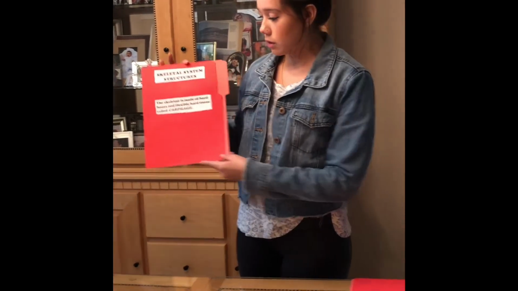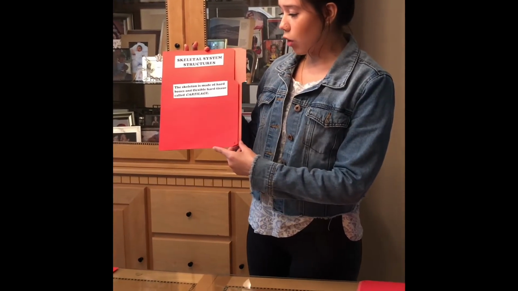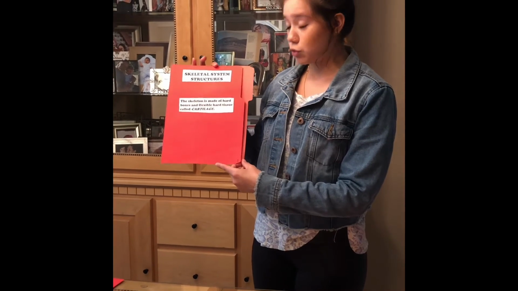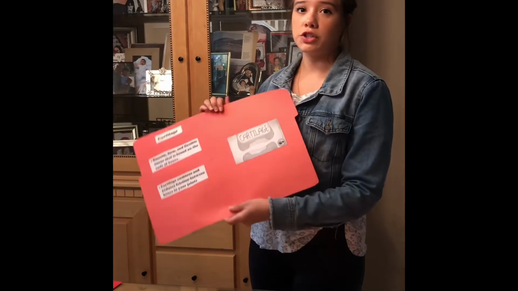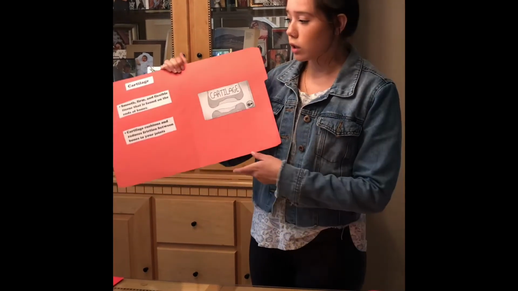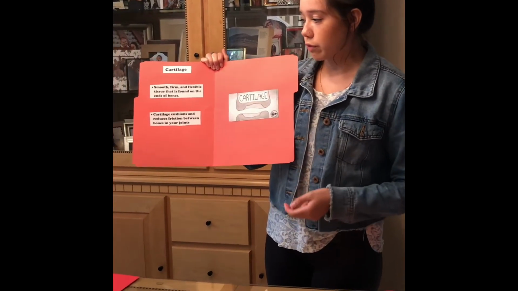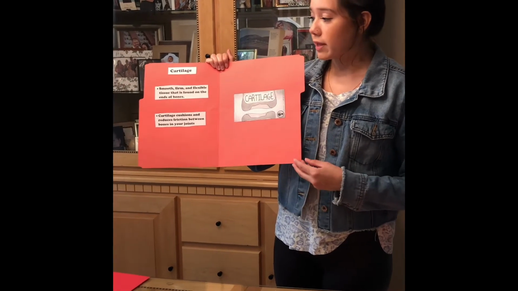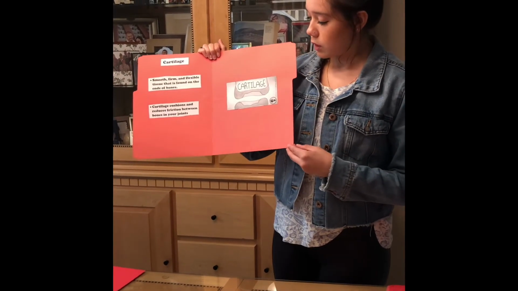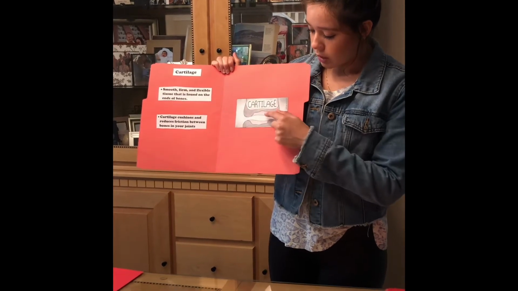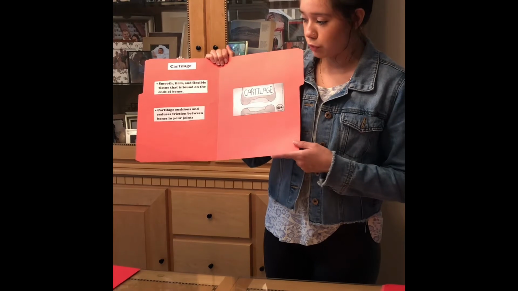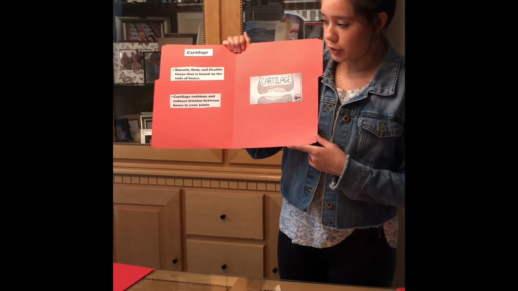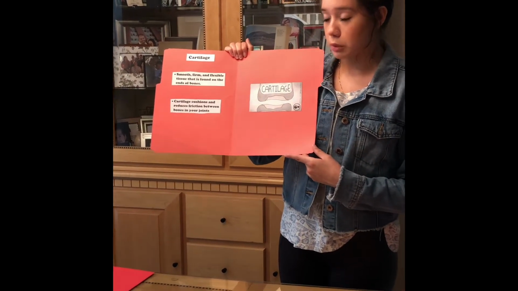So we continue on for our skeletal system structures. The skeleton is made up of hard bones and flexible hard tissue called cartilage. So what is cartilage? That might be a word that you've never heard before. Cartilage is smooth, firm, and flexible tissue that is found on the end of bones. So here is a picture of what it is. Here in between bones is this soft, flexible part that allows your bones to move. So cartilage cushions and reduces friction in between bones and your joints.